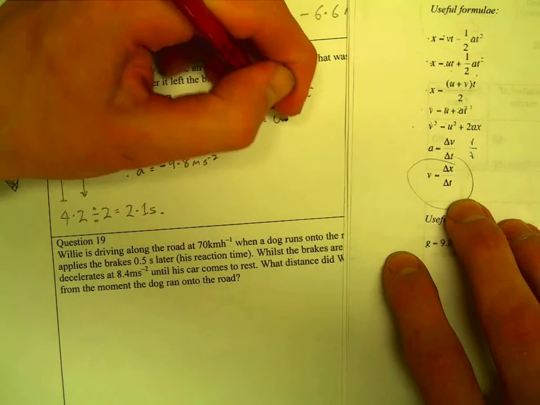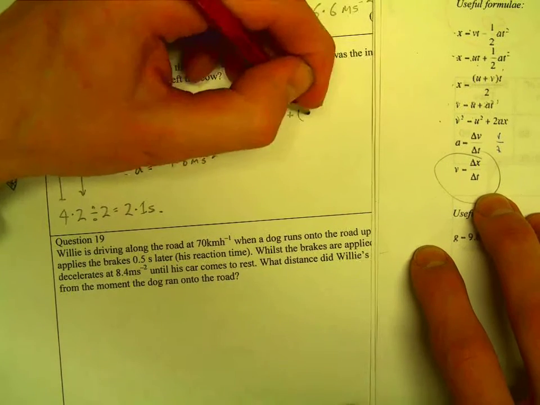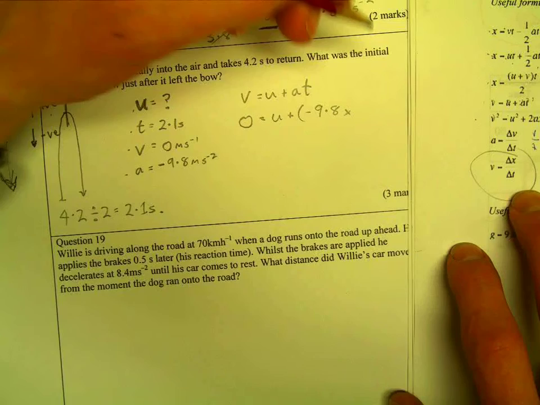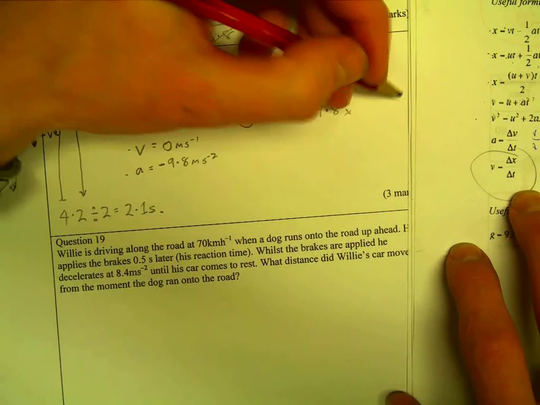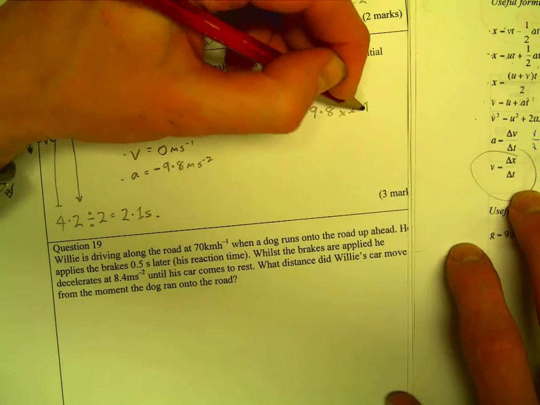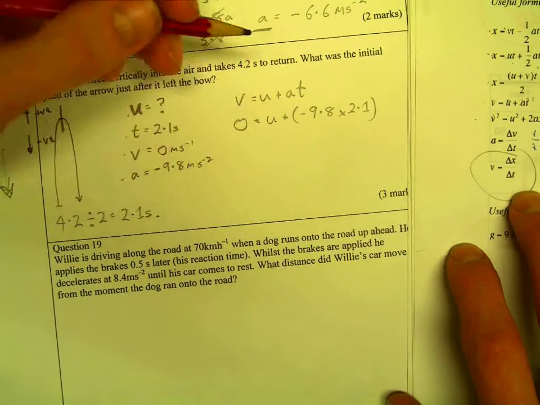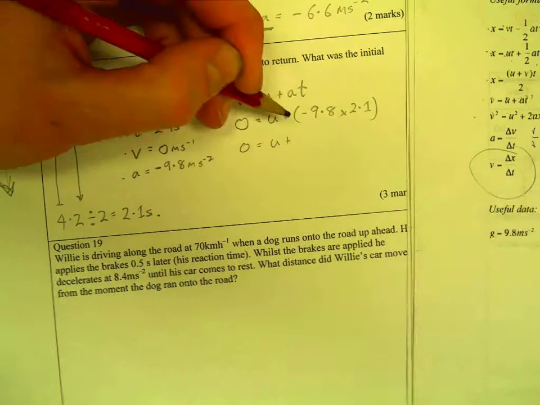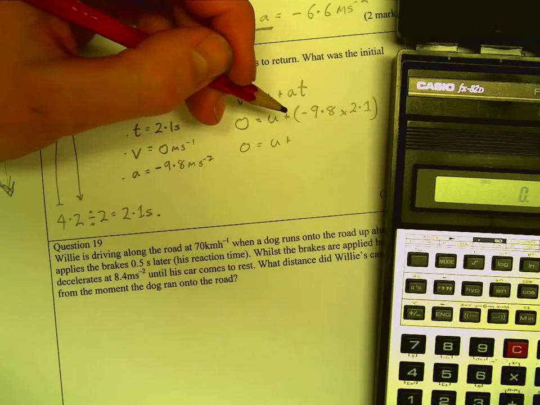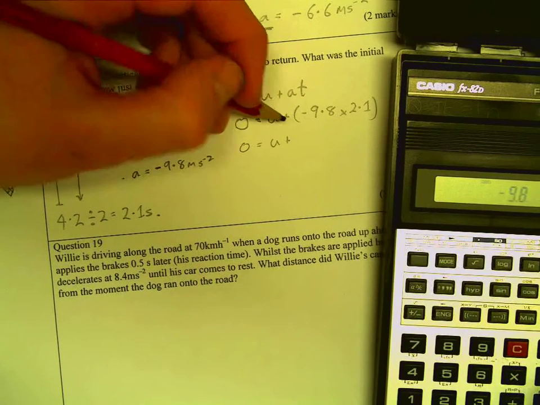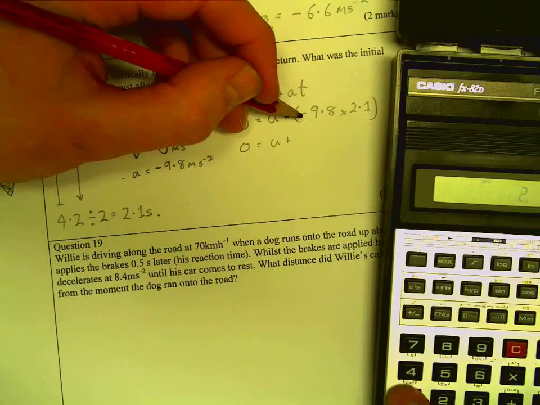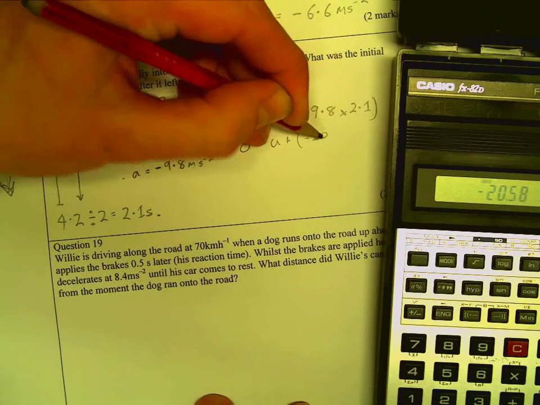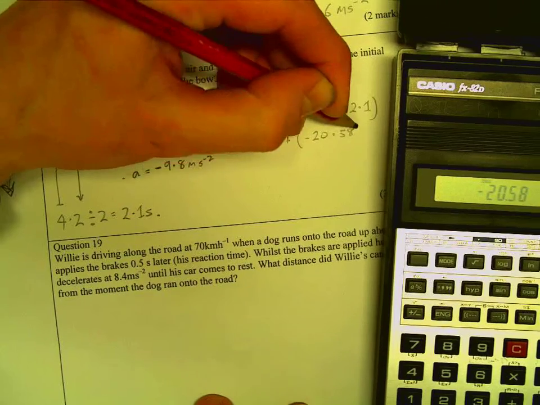U is our unknown, plus acceleration, which is minus 9.8 times by time, and time is 2.1 seconds. Okay, so 0 equals U plus minus 9.8 times by 2.1, which equals minus 20.58.